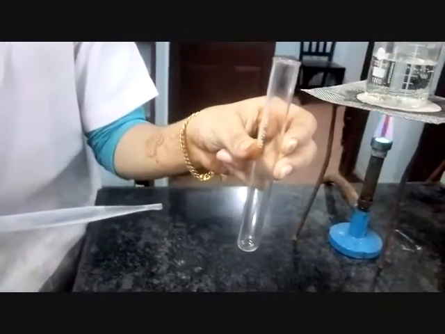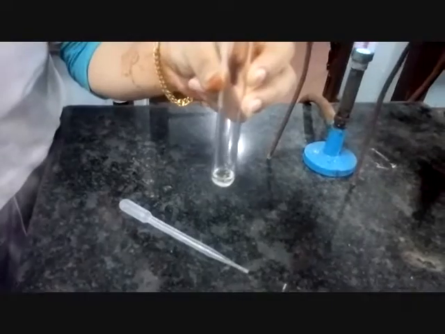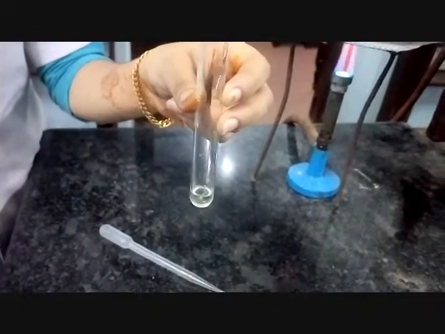Nitration test. To a mixture of 1 ml concentrated HNO3 and 1 ml concentrated H2SO4 taken in a test tube, add a little of the compound.